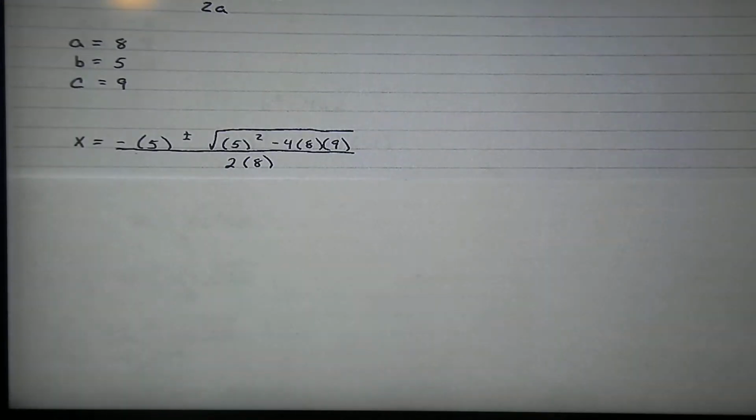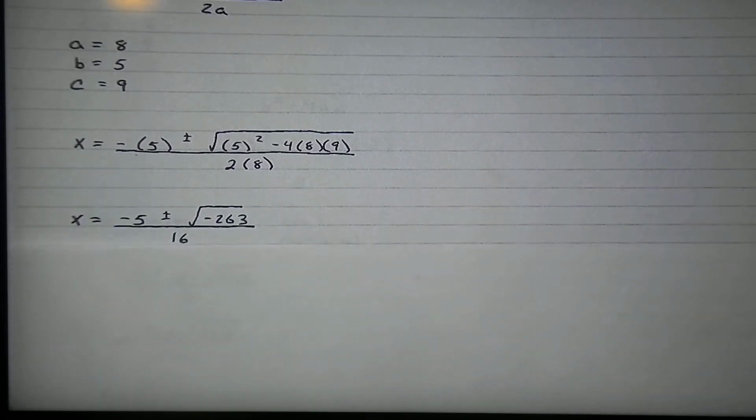Now that I have my quadratic formula written and my 3 values to substitute in, I'm going to make sure that I use parentheses to substitute in correctly. From here, it's simply a matter of evaluating the expression. X is equal to -5 plus or minus the square root of -263 over 16.